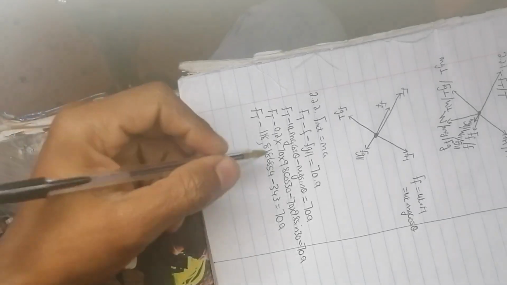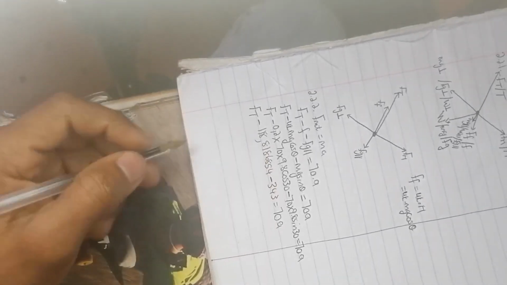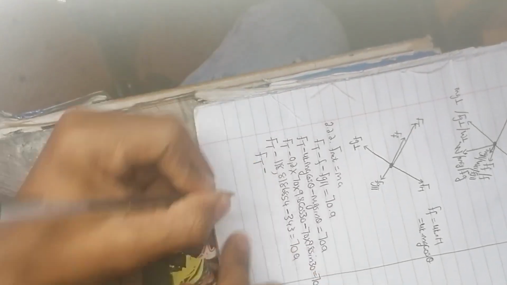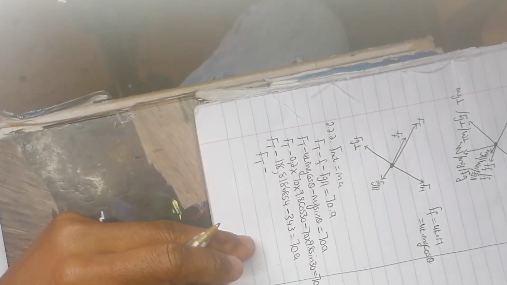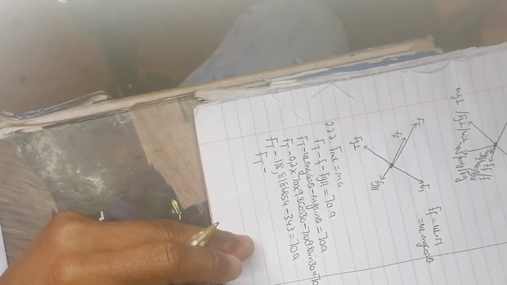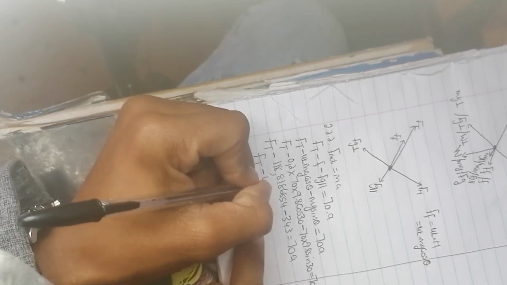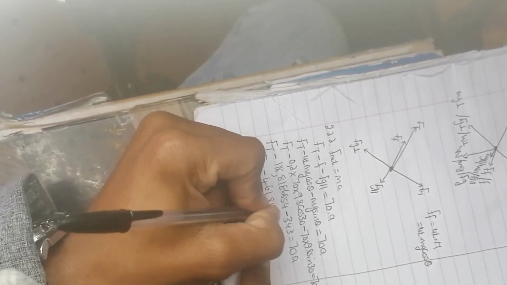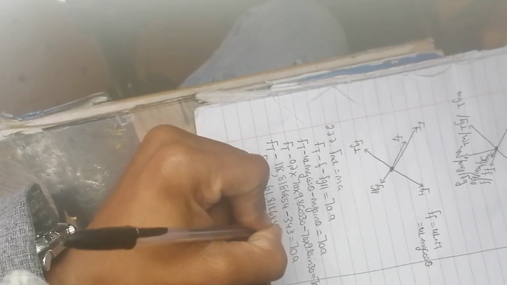Like terms, we can add or subtract the values, so that the force of tension minus 78a, I can just say answer plus 118.8186854, and this will be minus 461.8186854 equals 78a. And I can leave this as my equation 1, since I have two unknowns.